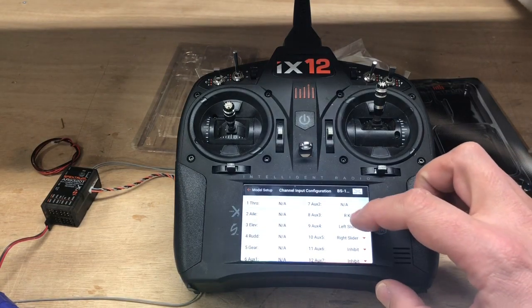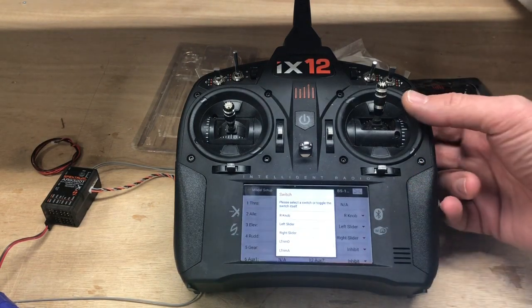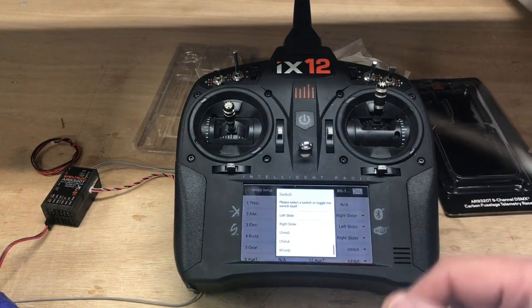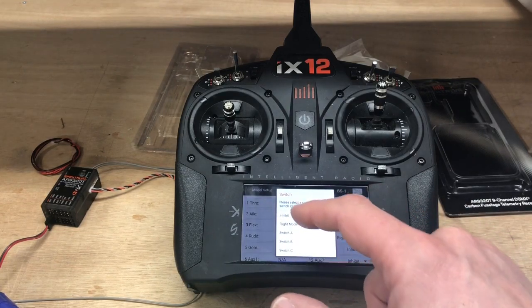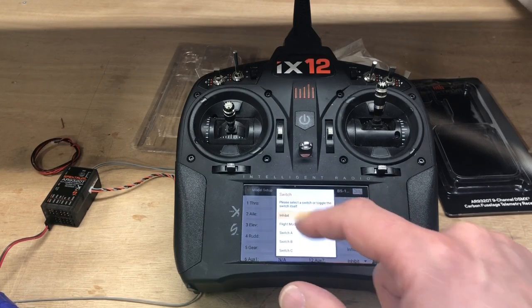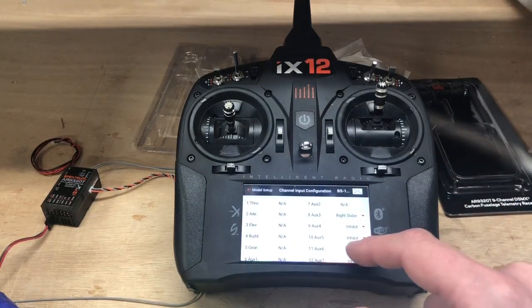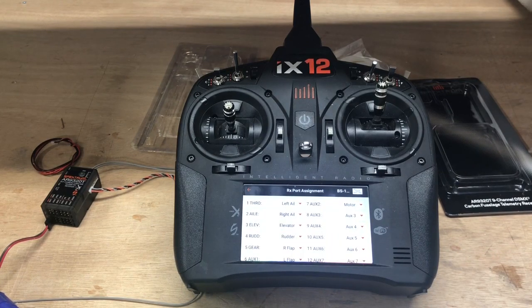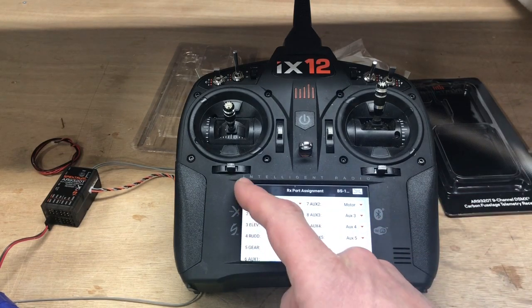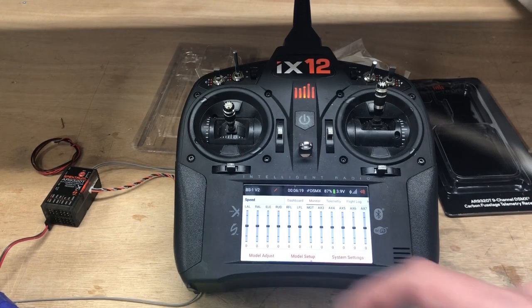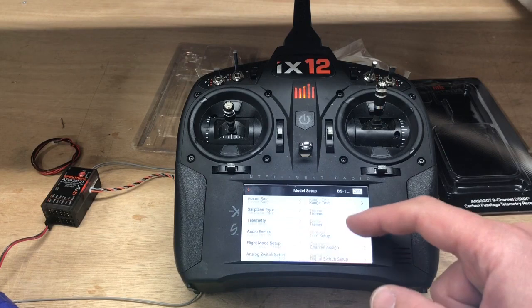On channel assign, we have our first 7 channels that are NA as they're already pre-assigned. I'm going to allocate the aux3 to the right slider. This is where I like to have my flaps. The aux here, I'm going to inhibit on aux4 and aux5. And we're good to go. We can go selecting, let's say, the receiver port assignment, but they're what I like them to be. So I'm going to go back to the main screen.